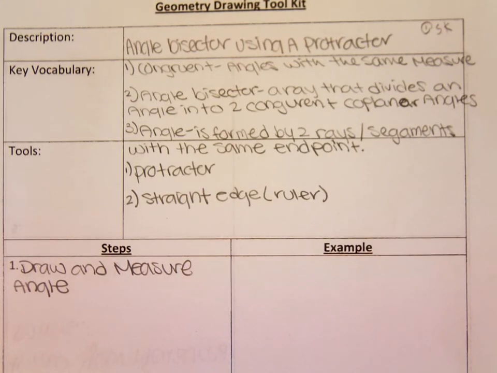I'll be showing you how to draw an angle bisector using a protractor. Key vocabulary: congruent, angles with the same measurement; angle bisector, a ray that divides an angle into two congruent coplanar angles. An angle is formed by two ray segments with the same endpoint. Tools: a protractor and a straight edge.